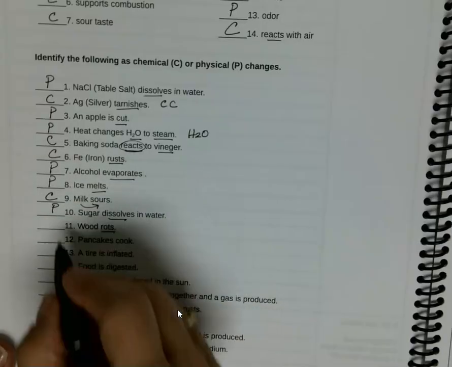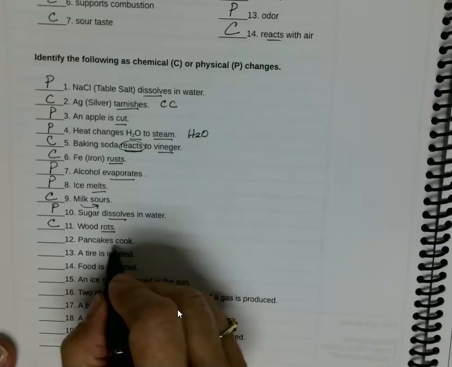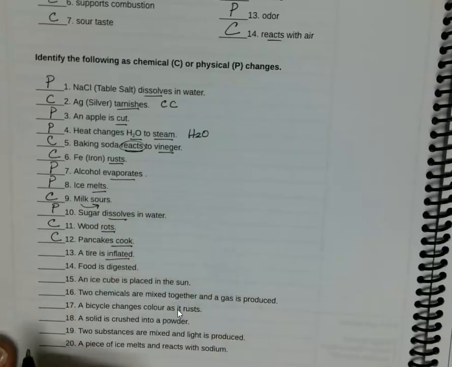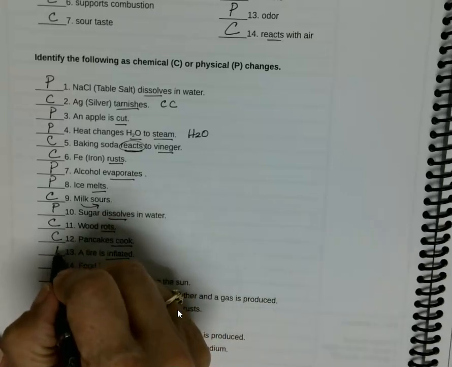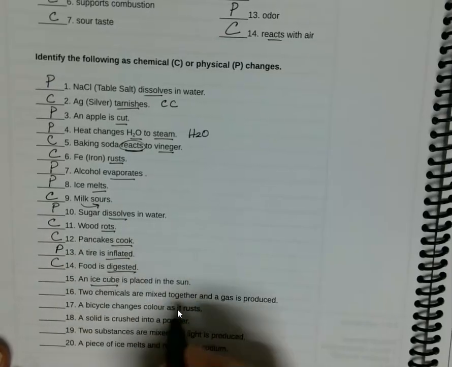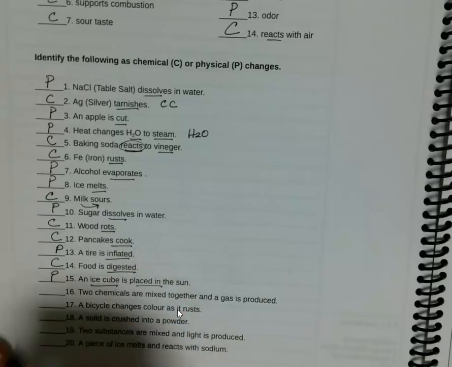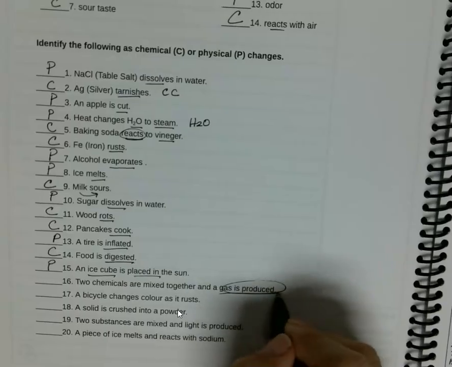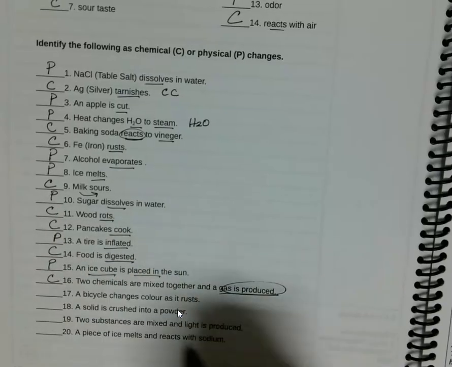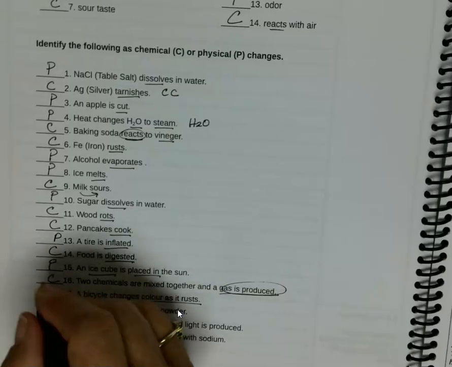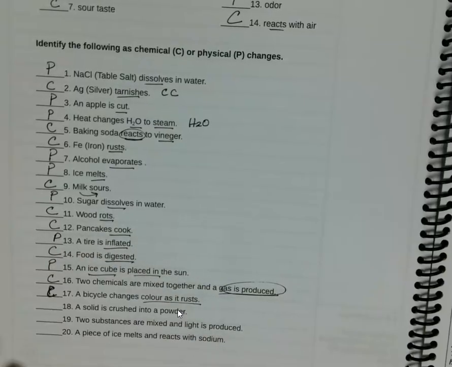Wood rotting, that is chemical. If you cook something, that is chemical. Tires being inflated, you're just taking the air molecules and spreading them out, therefore that is physical. Digestion, chemical. Ice cubes, it's just melting when you place it in the sun, therefore physical. Two chemicals mixed together and you produce a gas, that is definitely chemical. Bicycle changing colors, again, rusting, physical. Oops, sorry, my bad, chemical. I don't know what I'm thinking there.